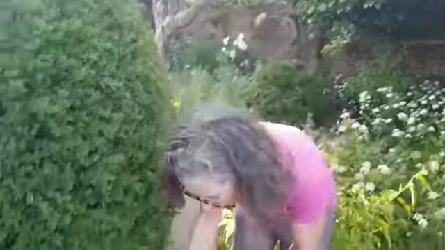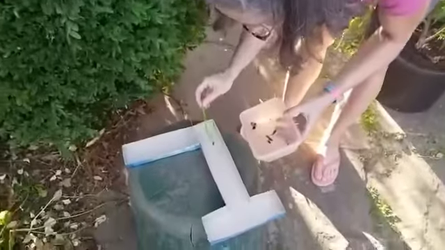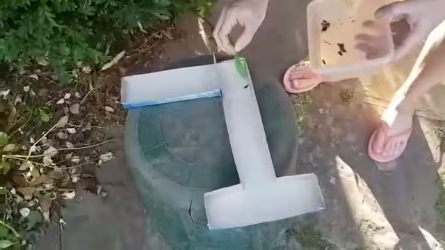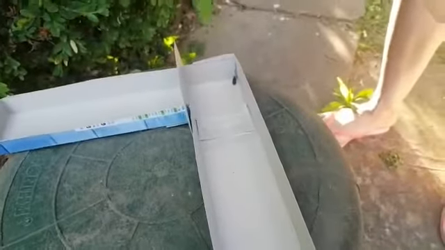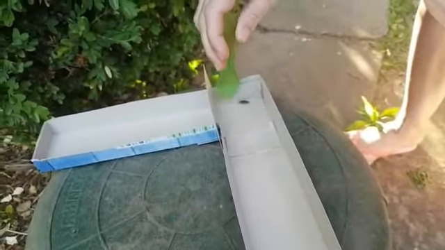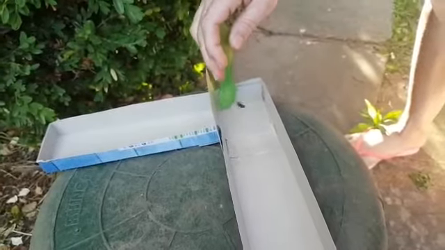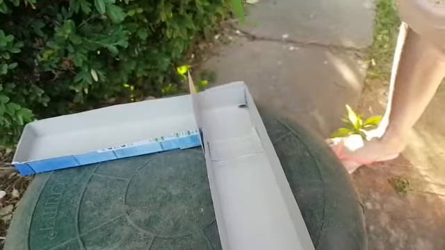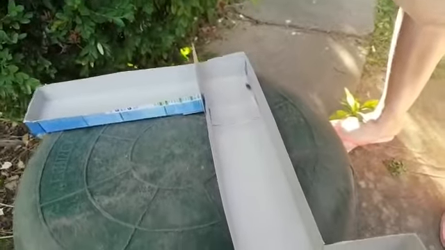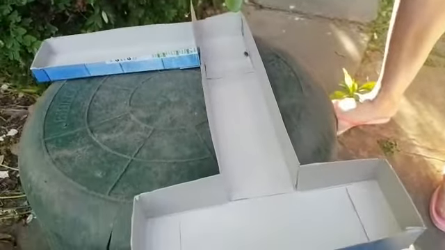So for task 1, you need to take one of your woodlice and put it into your maze at the bottom of the T shape, and you need to record whether it's going to turn left or right once it starts actually moving in the correct direction. Whether it turns left or right when it gets to the T shape. Okay, so here it goes.